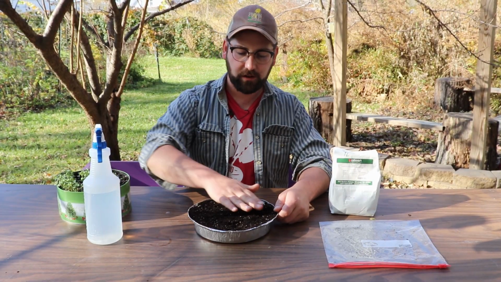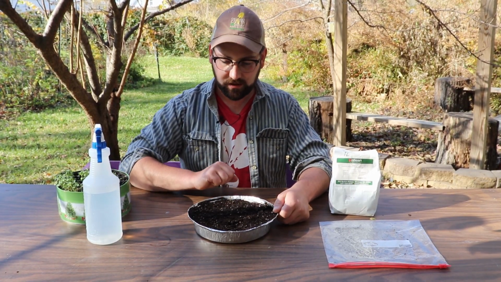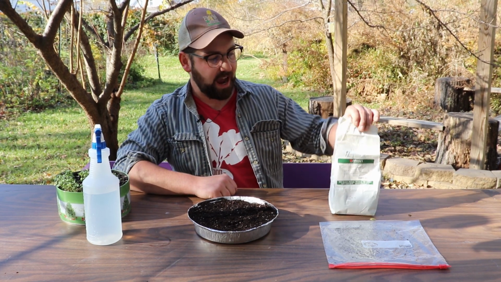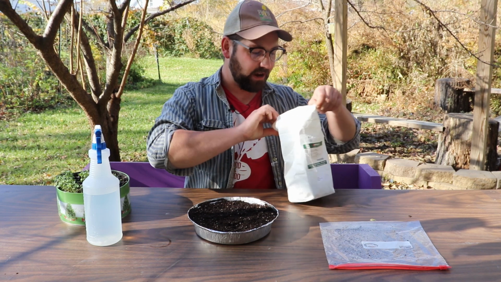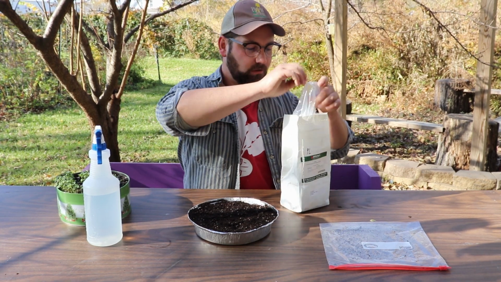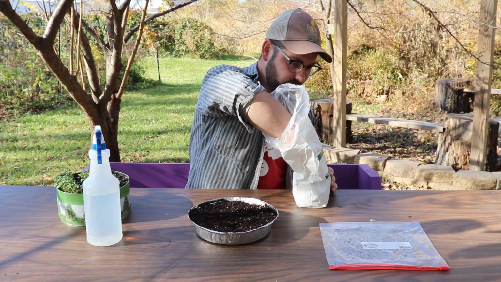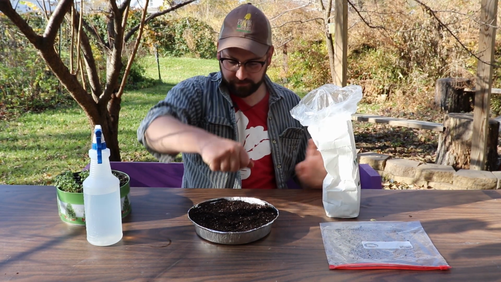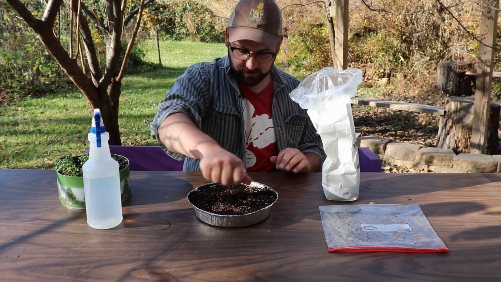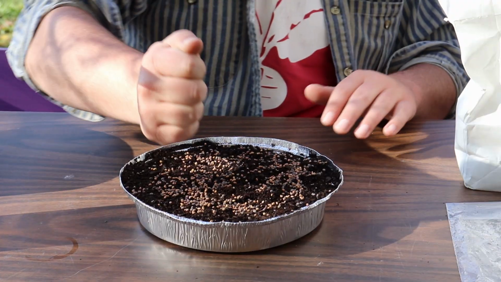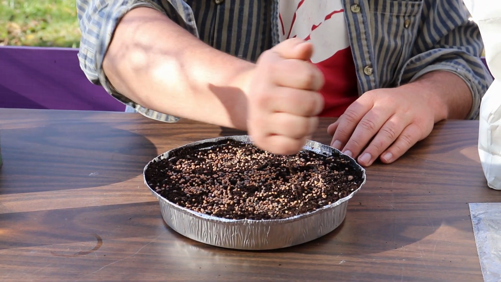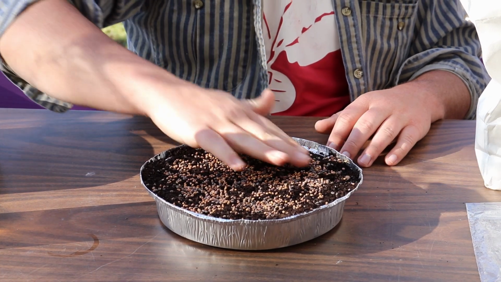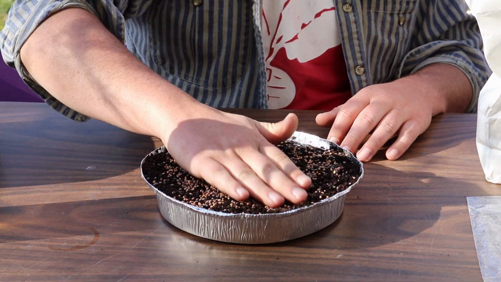Once you have filled your container with soil, we are going to add our seeds. So since I've got this big bag, I'm just going to grab a small handful and kind of sprinkle them evenly over the top. Whoop. And sometimes you might actually drop a few too many in one spot, but that's okay because we can kind of just spread those out.